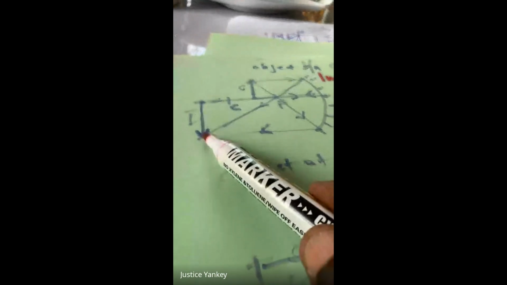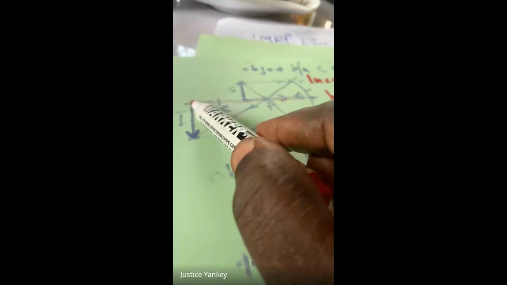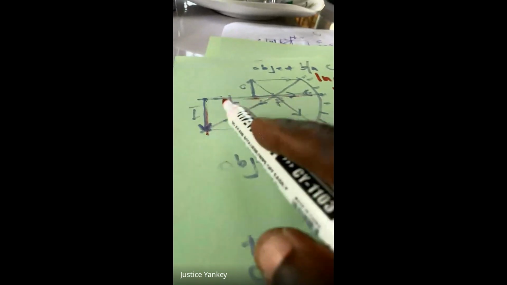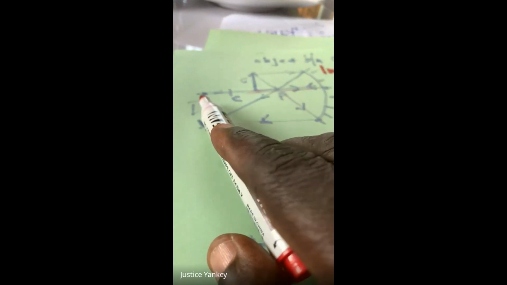These reflected rays meet here at this point to form the head. And to get the legs, a ray from the legs passes through the principal axis and is reflected back because it's a normal, and the legs are formed there. So you have the image formed turned upside down. The image is formed behind the center of curvature, C. So you notice as the object is getting closer to the mirror from infinity, the image is going backwards.